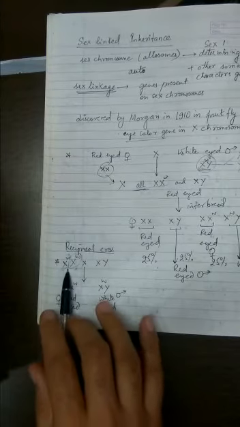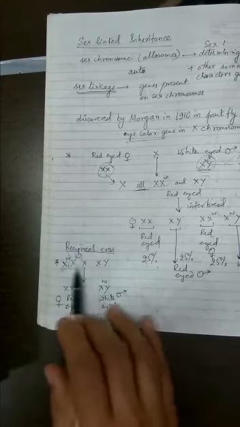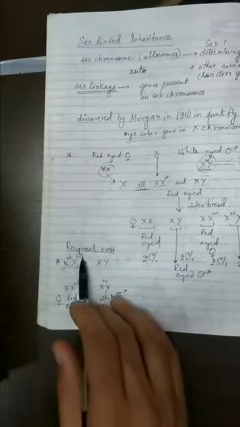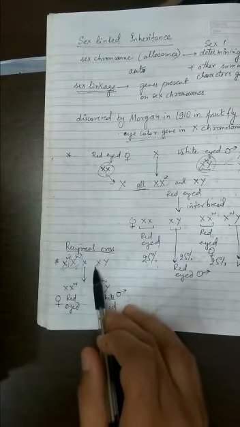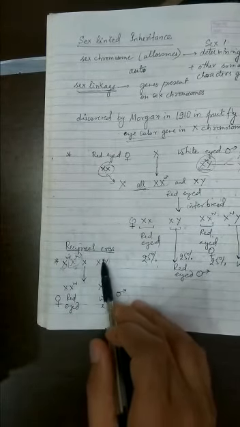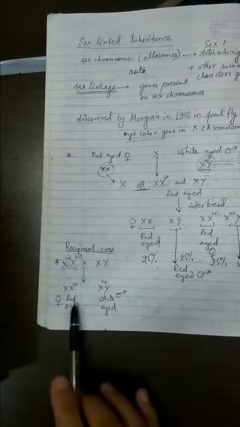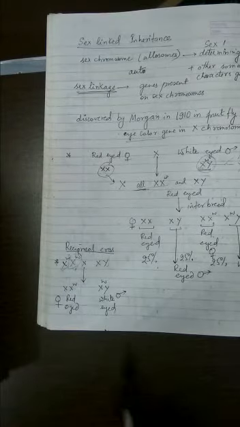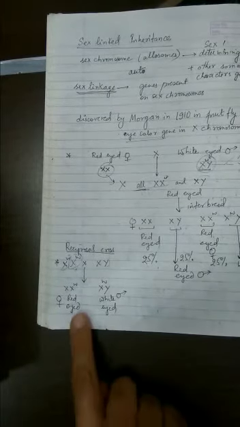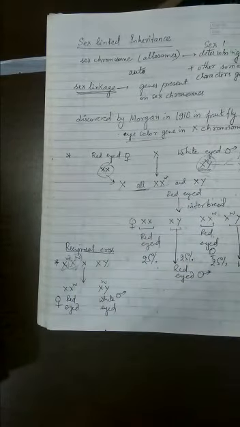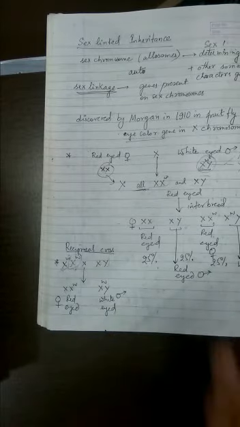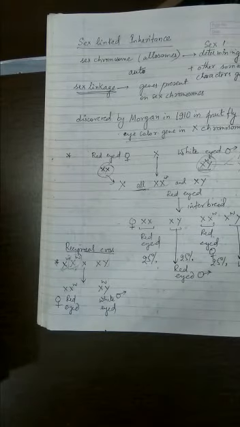So now when a white-eyed female and a red-eyed male are crossed, here all gametes will carry the white-eye character. Here half of the gametes will carry X and half will carry the normal X and Y. So when this cross is made, all the females again became red-eyed, but all the males became white-eyed. So the result is a deviation from the normal cross. That's why sex-linked inheritance. From here Morgan understood that this character is controlled or governed by the sex. That's why it became sex-linked inheritance.